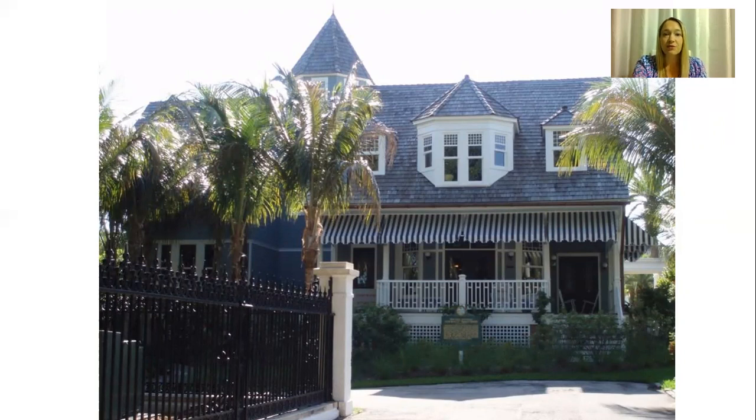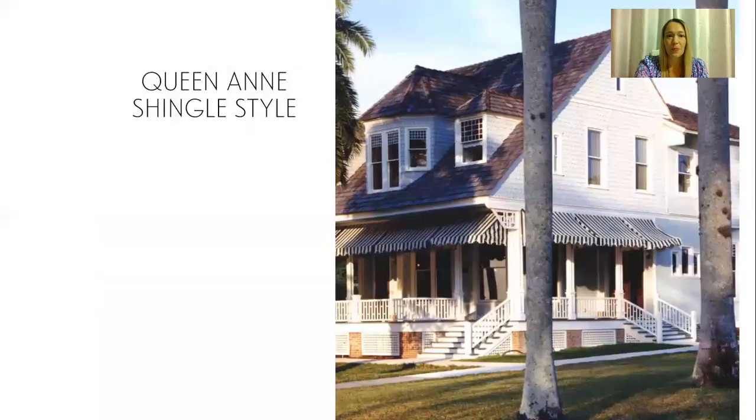And then in 1984, the Preservation Foundation of Palm Beach actually split the building into two pieces and moved it across the Breakers Golf Course and relocated it back to the lake trail. So it sits there now. It was one of the first preservation projects of the Preservation Foundation of Palm Beach. And it's a great example of the Queen Anne shingle style.